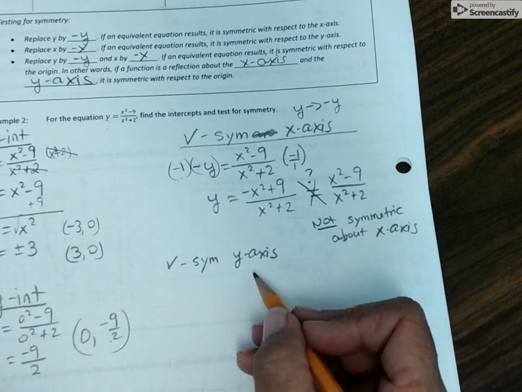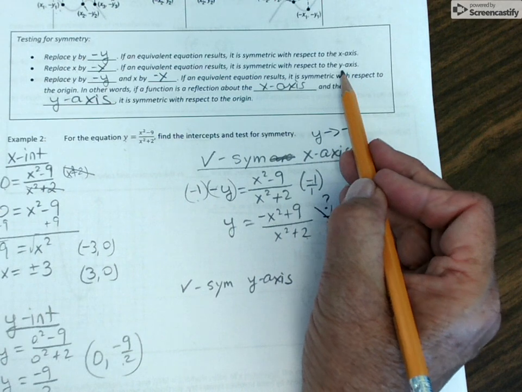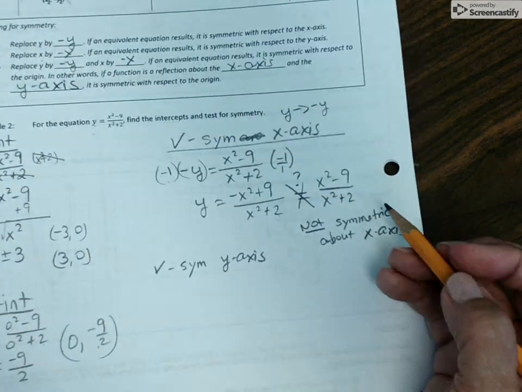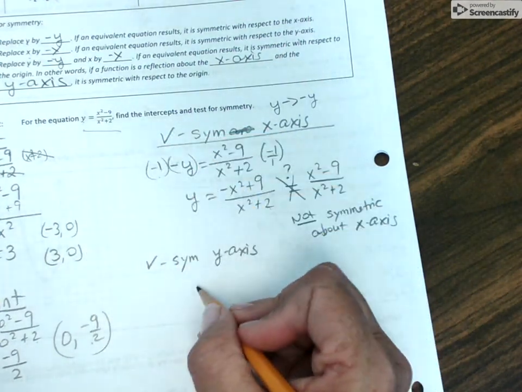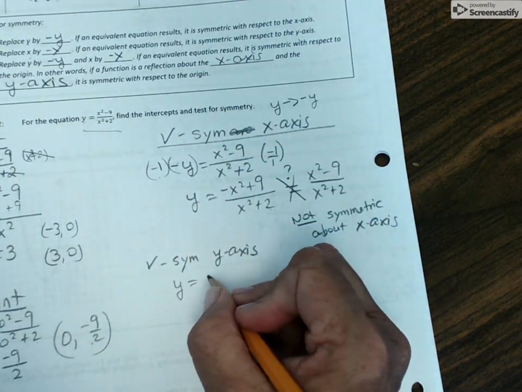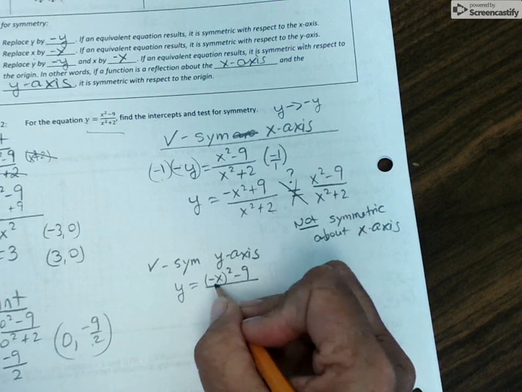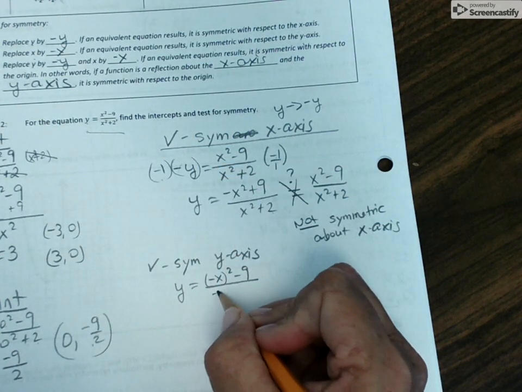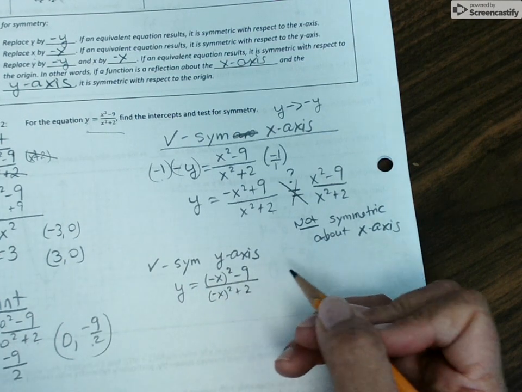And checking back here, if we want to check for symmetry with regards to the y-axis, we replace the x with a negative x. So anywhere there's an x, I'm going to replace that. So coming back to our original equation, I have y equals x squared. So that x I'm going to replace with a negative x and square it. And I'm going to do the same thing on the denominator because there's an x there. So again, replace x with negative x, square it, plus 2.